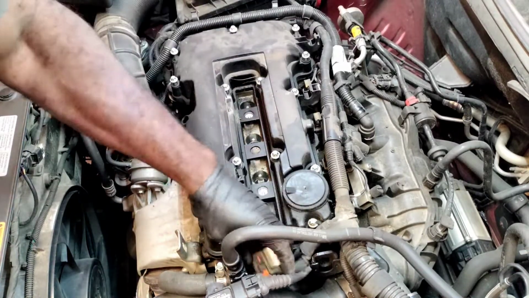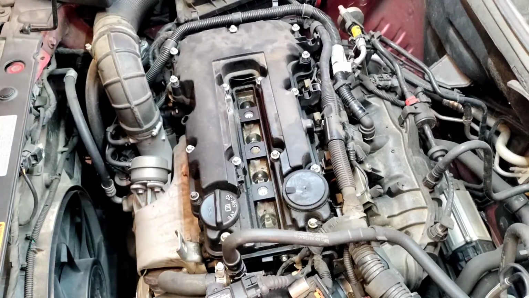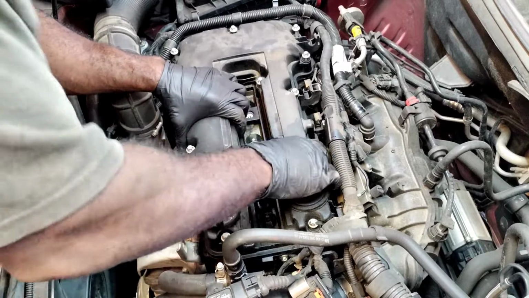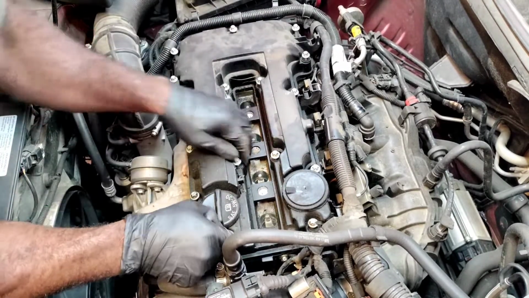It always happened to me. Test drive the car, everything's fine. Put several miles on it, everything works out. Am I missing anything? And as soon as you get it back to somebody, you got problems.